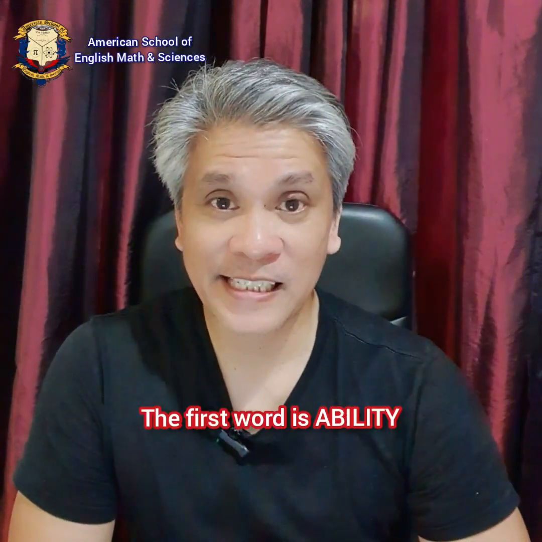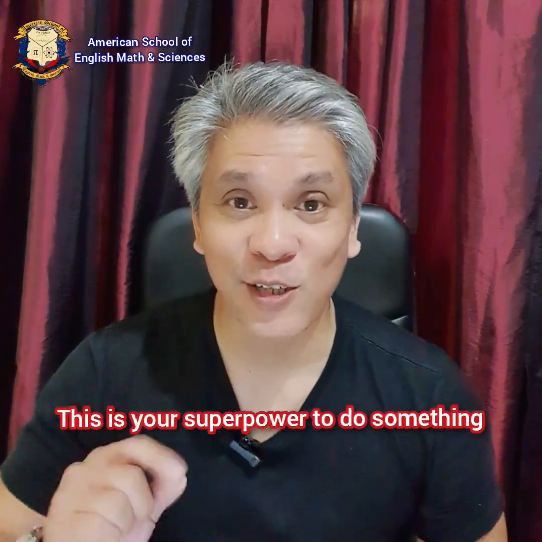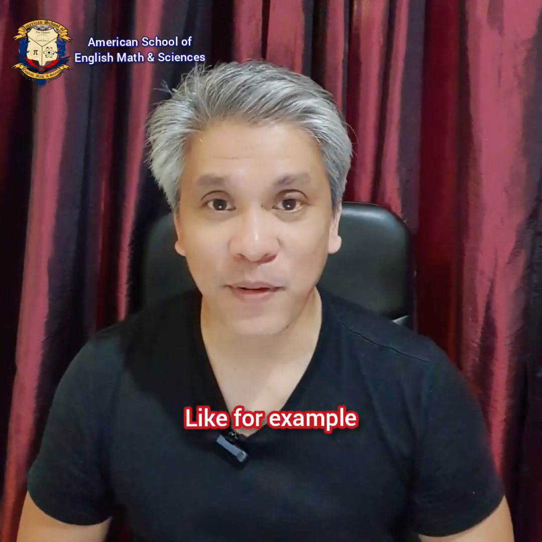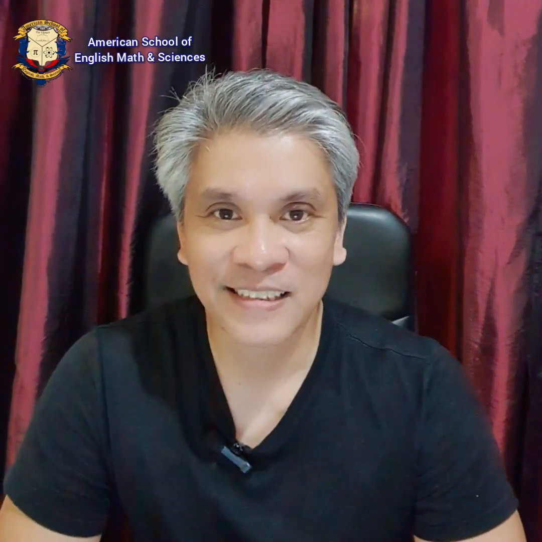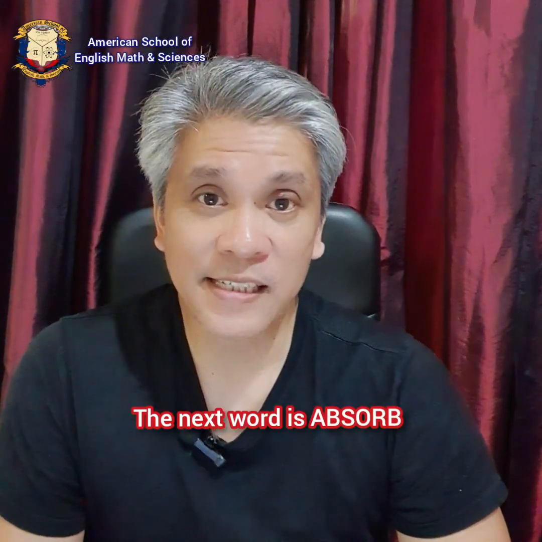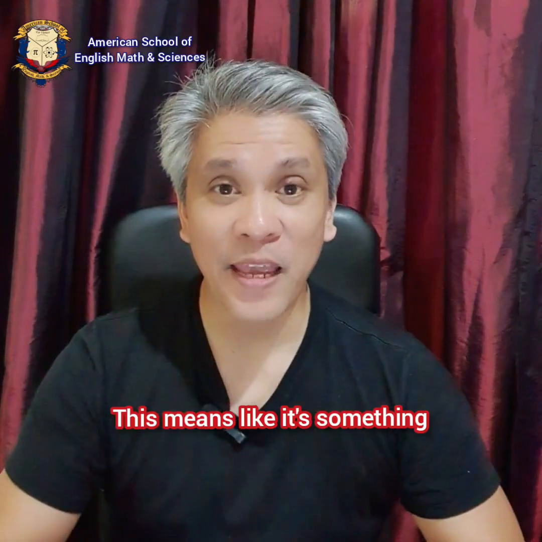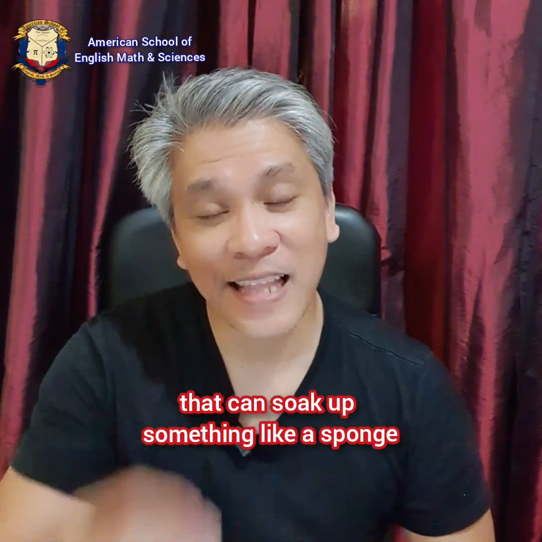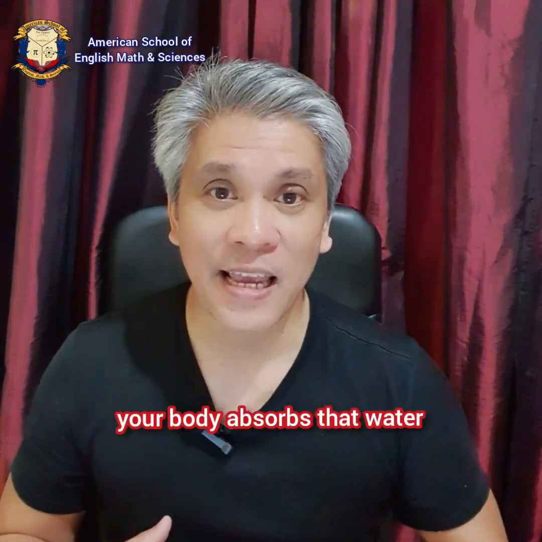The first word is ability. And here's the kid-friendly definition. This is your superpower to do something. Like, for example, the way you can jump, the way you can run, and the way you can speak. Ability. The next word is absorb. This means it's something that can soak up something like a sponge. If you drink water, your body absorbs that water.